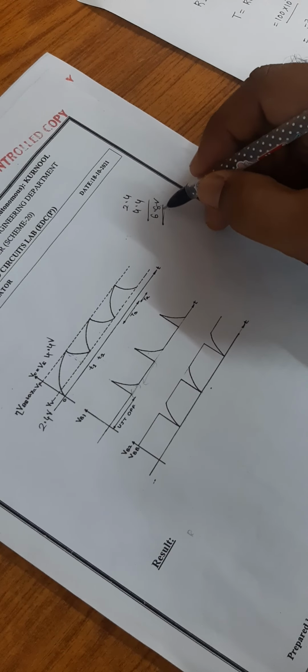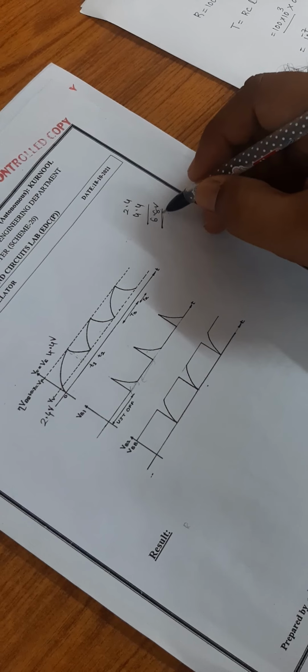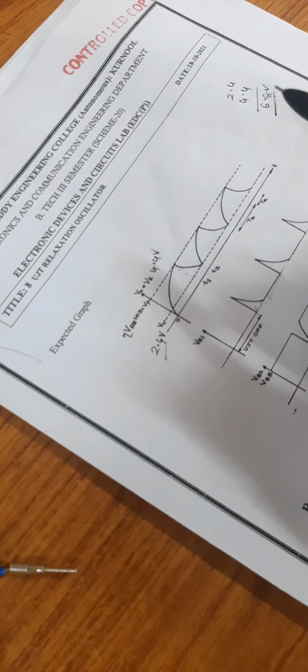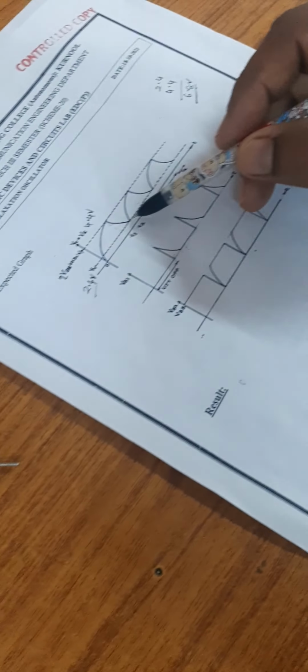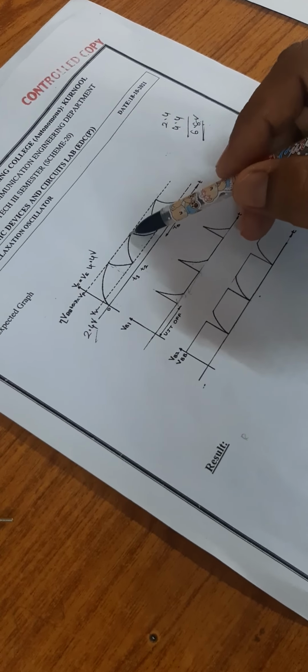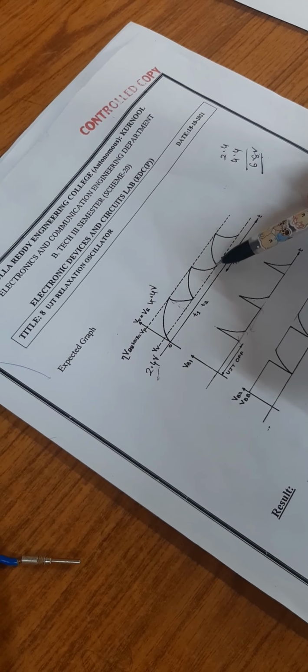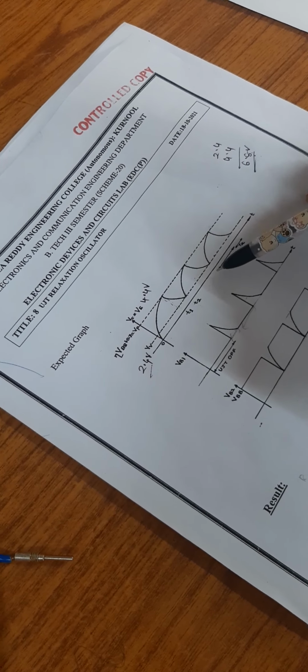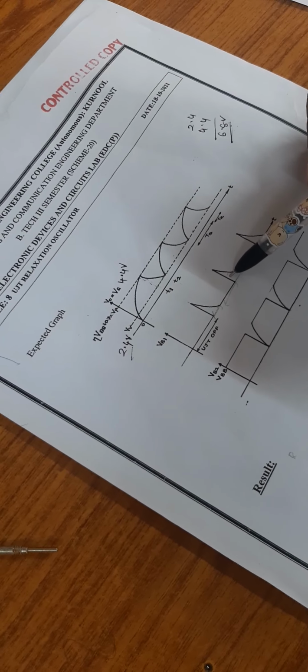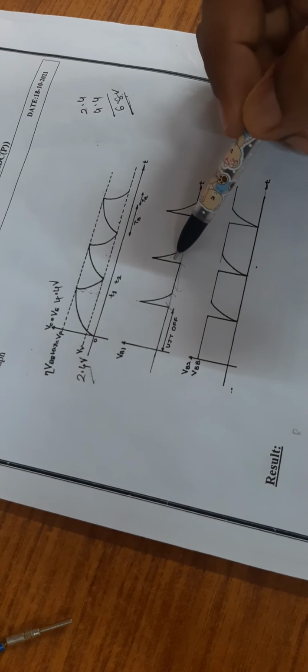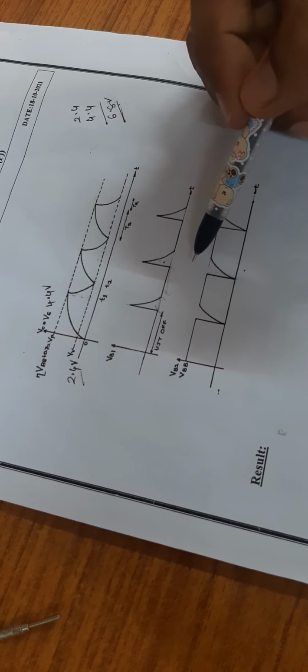the UJT gets into the on state, up to the valley voltage of 2.4 volts. Thereafter the cycle repeats: charging of the capacitor while the UJT is in the off state, and again discharging. While discharging, the UJT will be in the on state, and here we get positive spikes at the resistor R1 and negative spikes at the resistor R2.